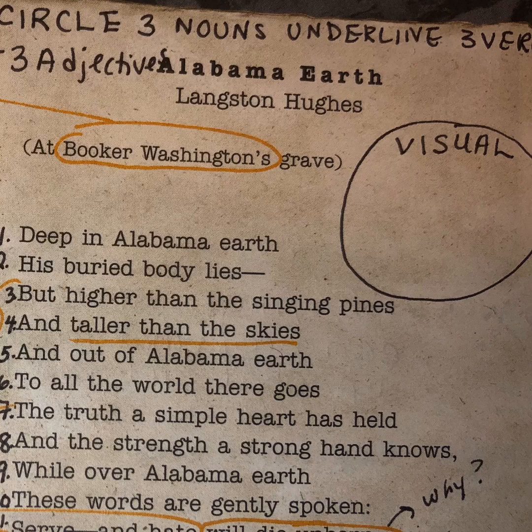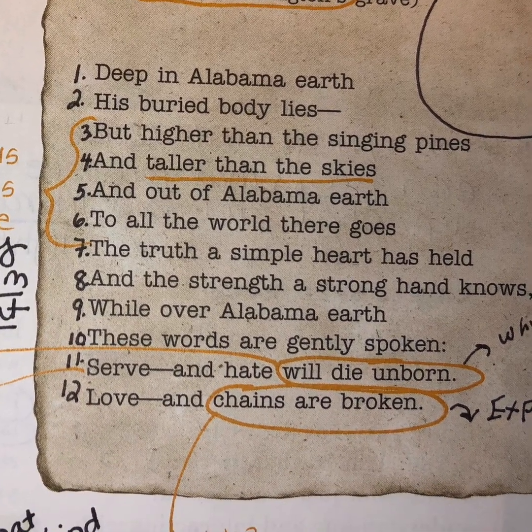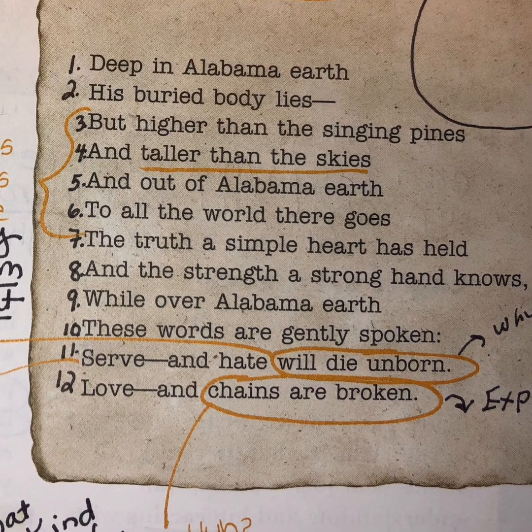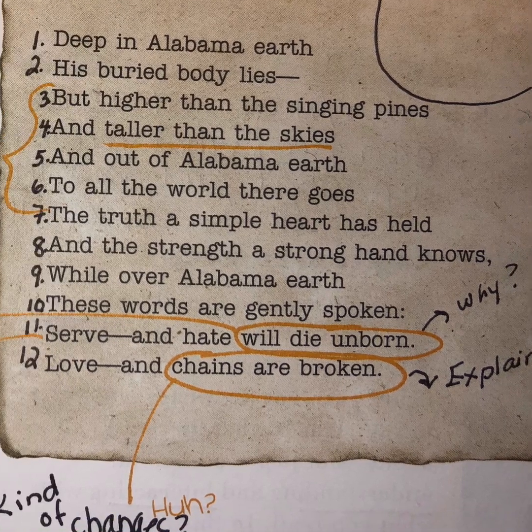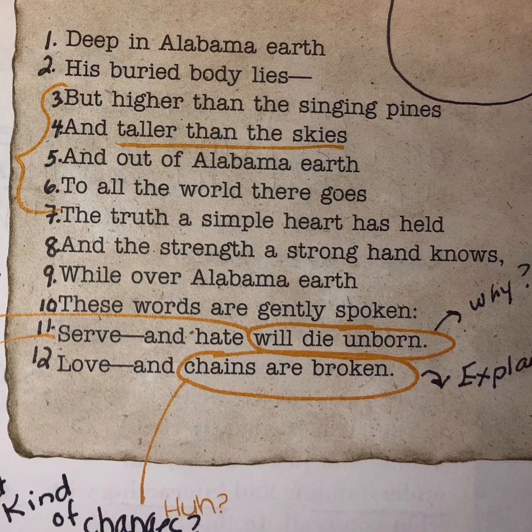At Booker T. Washington's grave. Deep in Alabama earth, his buried body lies, but higher than the singing pines and taller than the skies, and out of Alabama earth to all the world there goes the truth a simple heart has held, and the strength a strong hand knows. While over Alabama earth these words are gently spoken, serve and hate will die unborn. Love, and chains are broken.